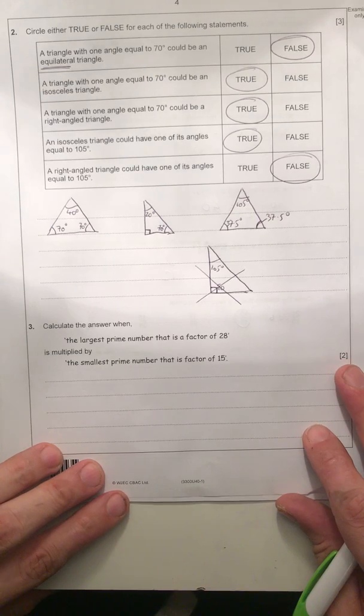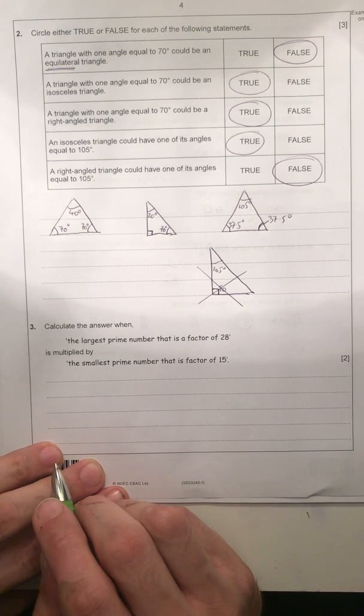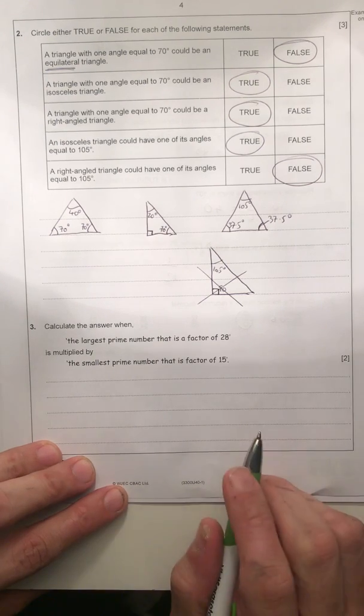Okay, question 3. Calculate the answer when the largest prime number that is a factor of 28 is multiplied by the smallest prime number that is a factor of 15. So the best thing to do here would be write out your factors for 28 and 15, then figure out which ones are the prime numbers, and then you can use that to work out your answer.